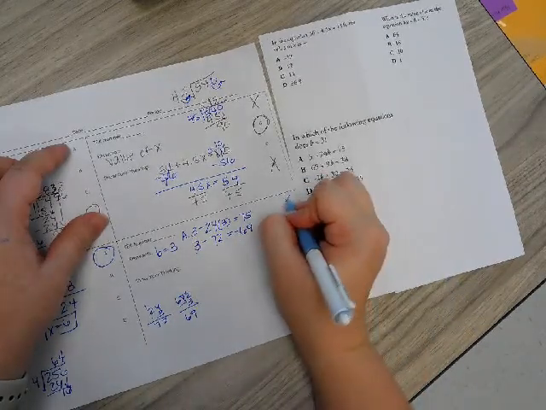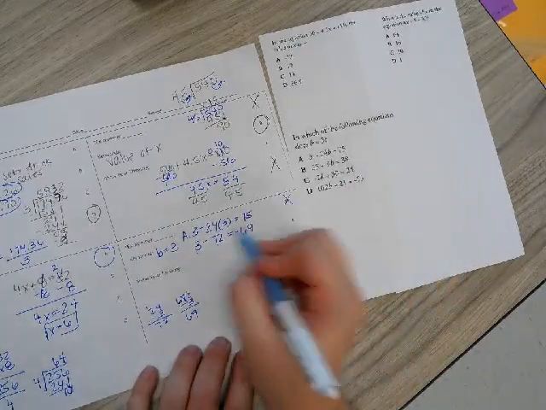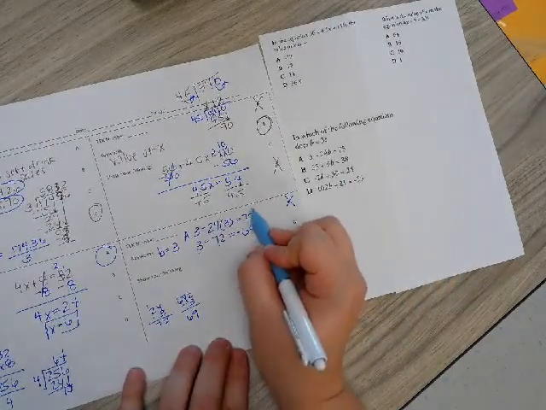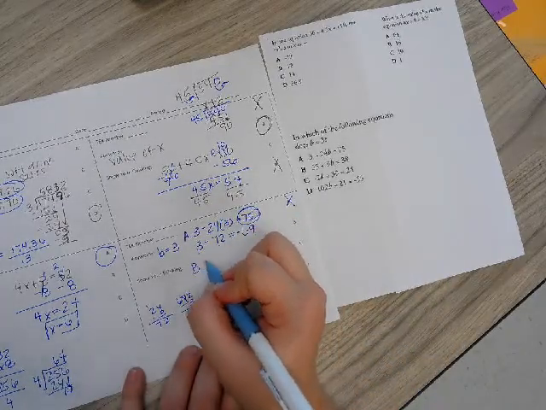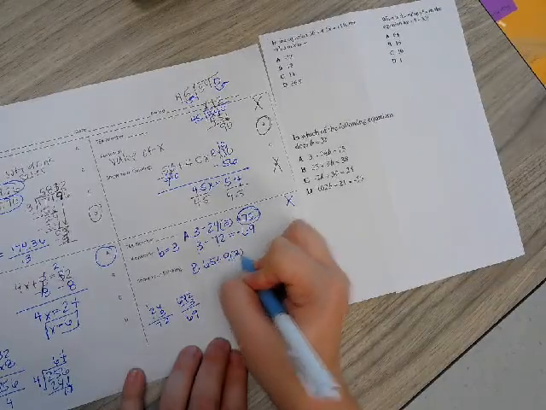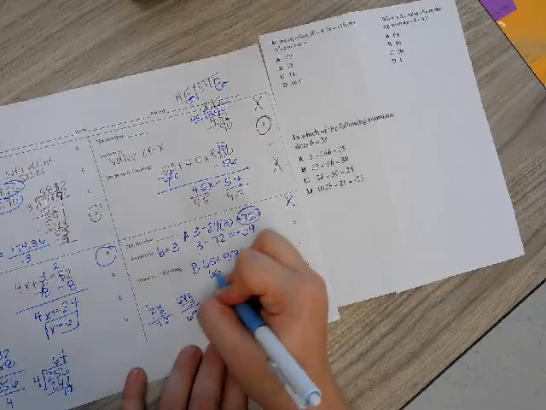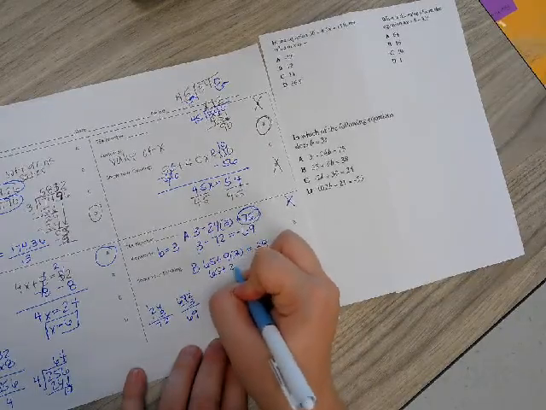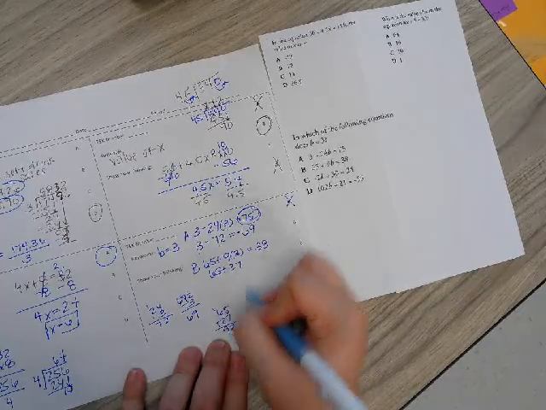This has to equal this. Okay, let's try B. 65 plus 9 times 3 equals 38. Well, 9 times 3 is 27. 65 plus 27 equals 92. 92 is not the same as 38, so it can't be that one.